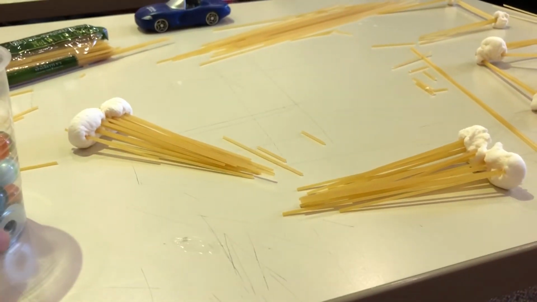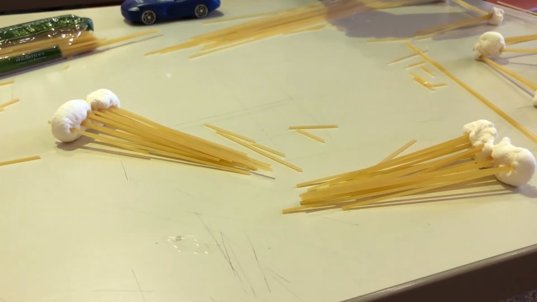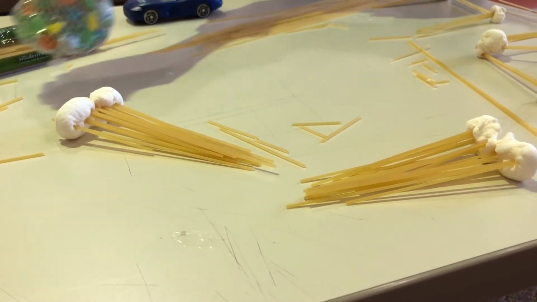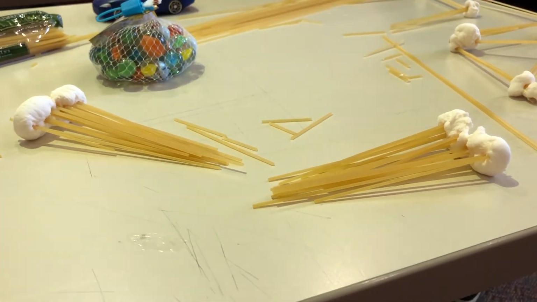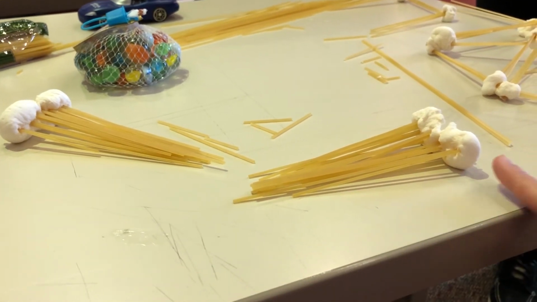So our bridge failed in the middle. As you can see, the spaghetti broke due to the loading that we had placed it under. This is because the bending moment is strongest in the middle, where it's far away from the supports.